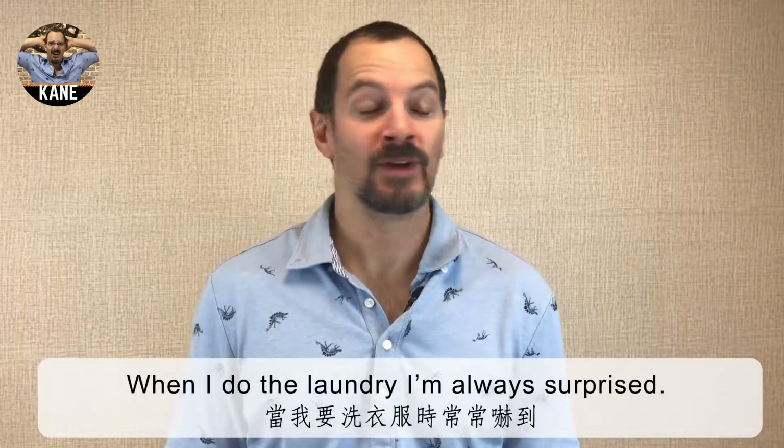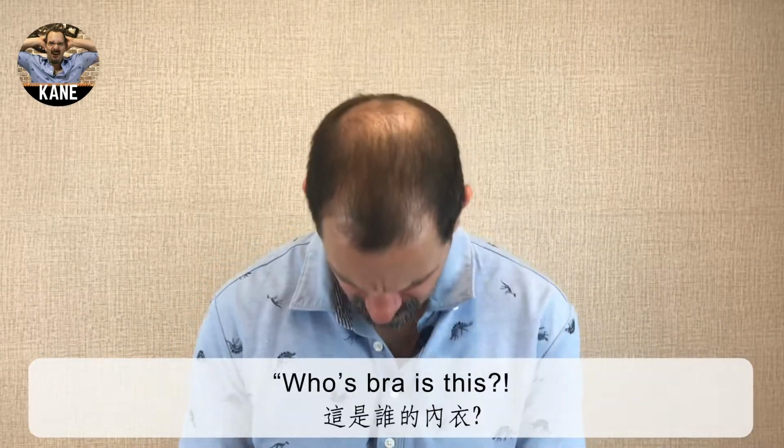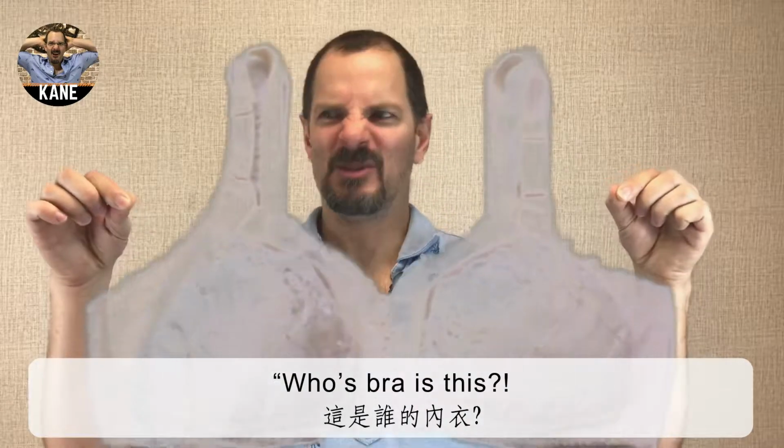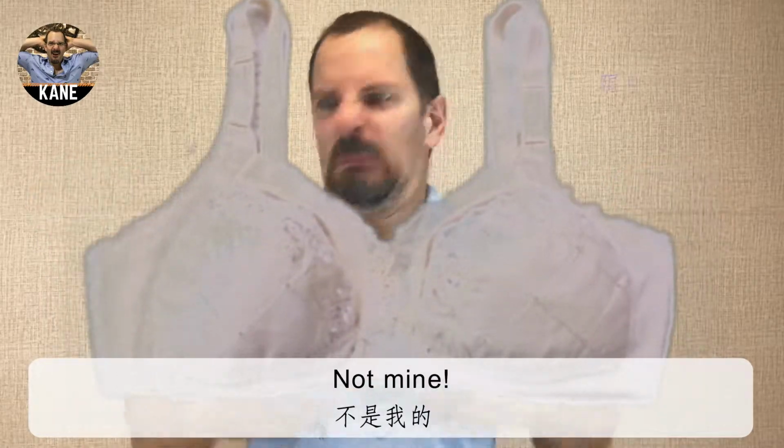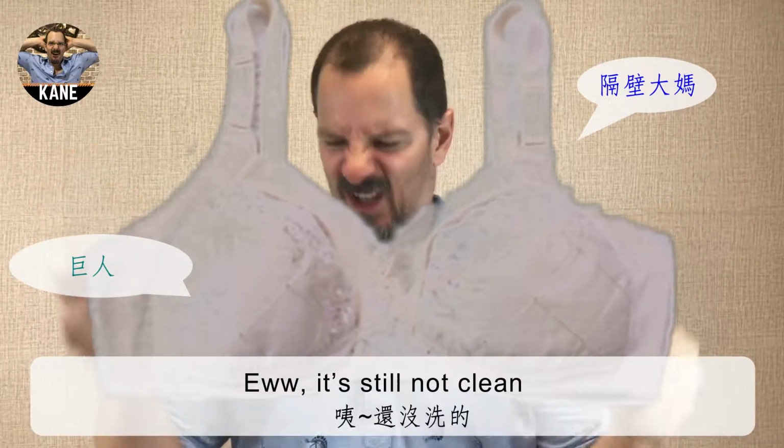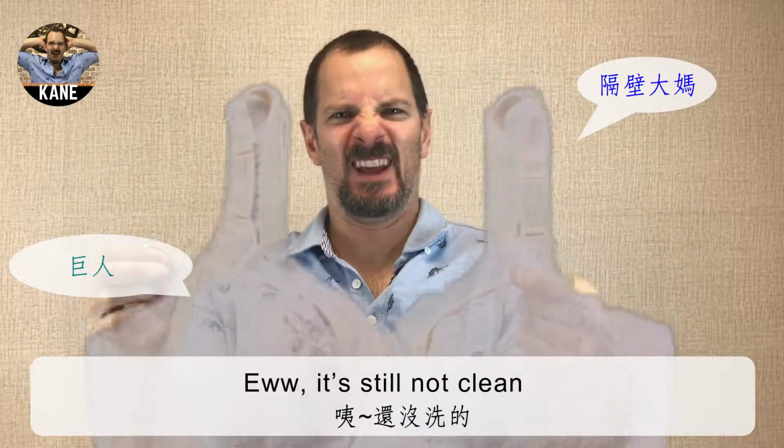When I do the laundry, I'm always surprised. Whose bra is this? Not mine. Ew, it's still not clean.